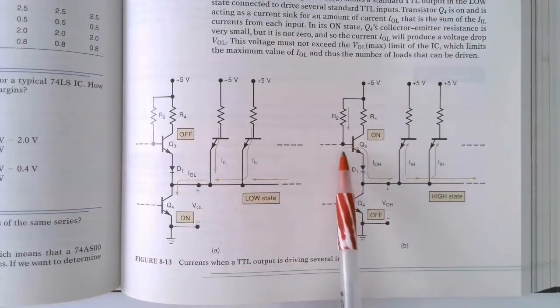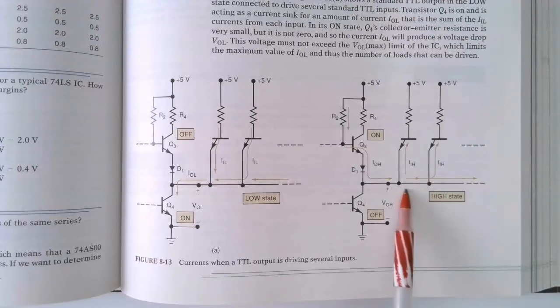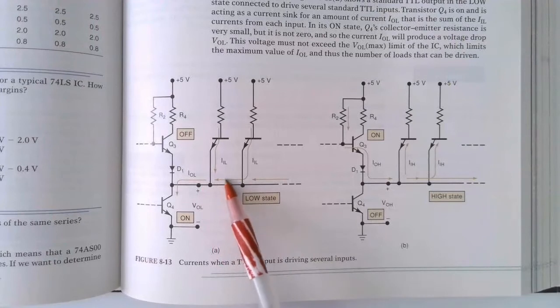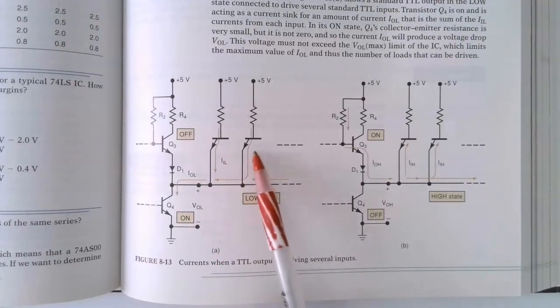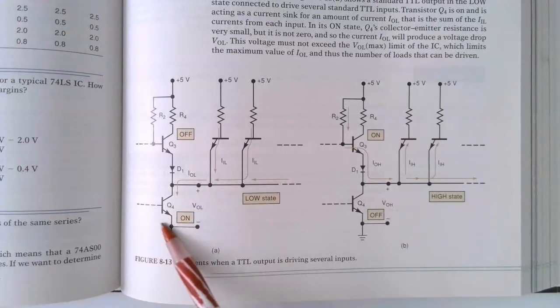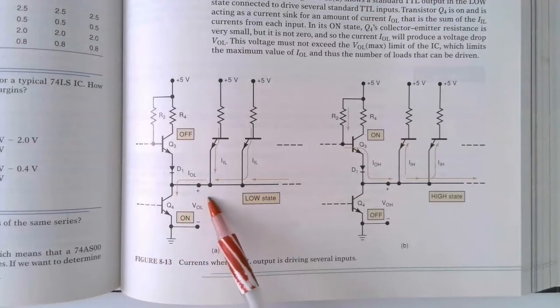And same thing here. We have an output of a device. It could be an inverter or an AND gate. And then these are inputs to other gates that it's connected to. Pretty quickly you can imagine if we have too many gates connected that need more current than this transistor can provide, our VOL voltage will start to drop.